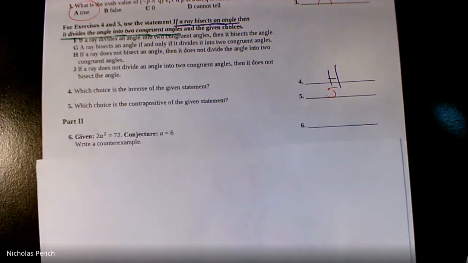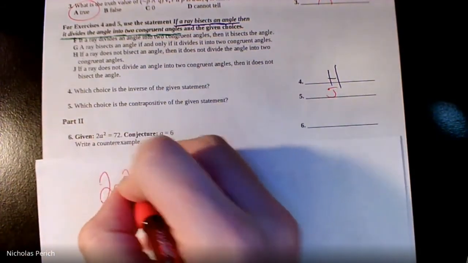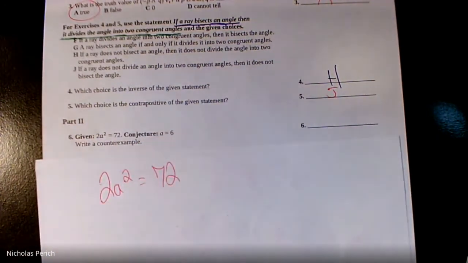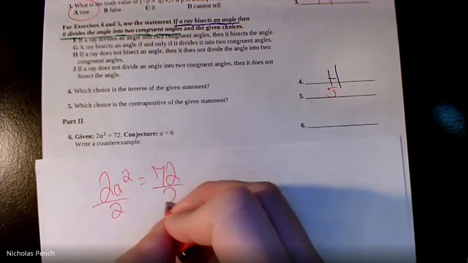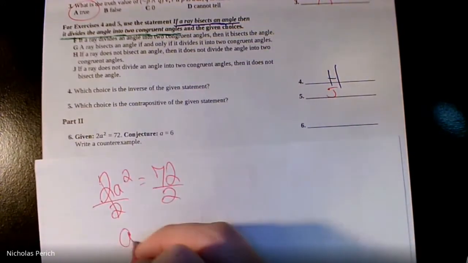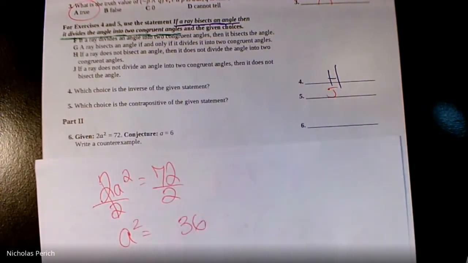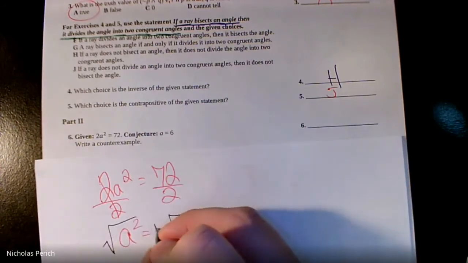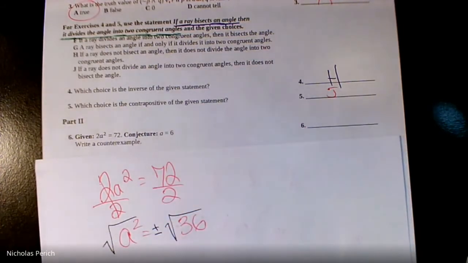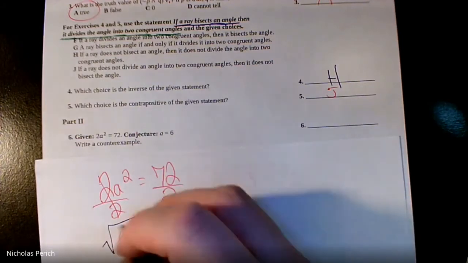Take a look at part two. Given 2a squared equals 72. It is my hope and prayer that you did this in Algebra 1, so we'll see. I'm just going to solve it real quick. In Algebra 1, you were taught that when you're solving for a square, you get the a squared or the x squared or whatever it is all by itself first. And this is the part that everybody forgets. If you're solving a square by taking a square root, you have to attach a positive or negative symbol. It's a very easy thing for people to forget.